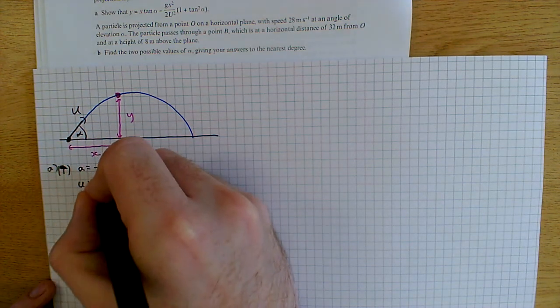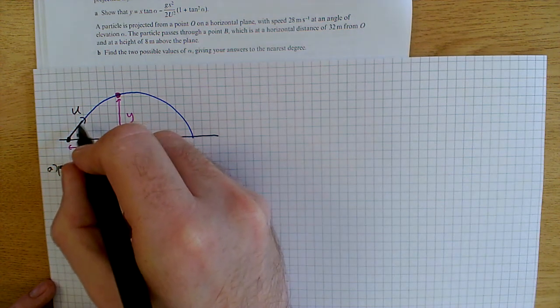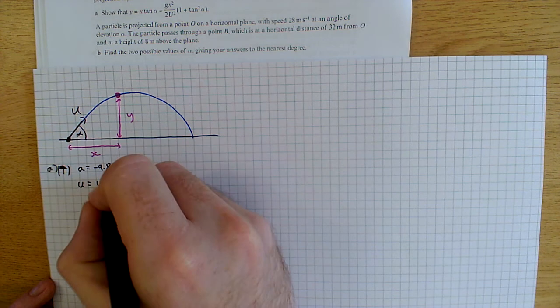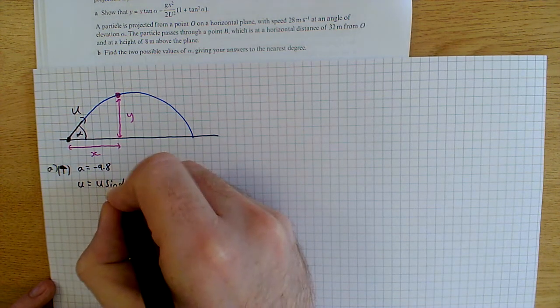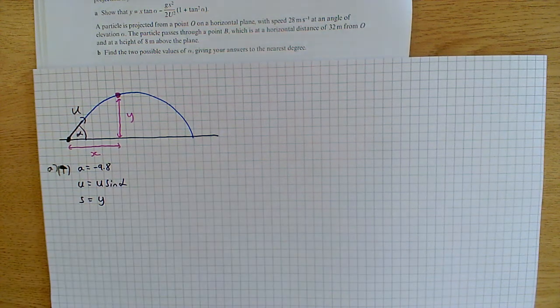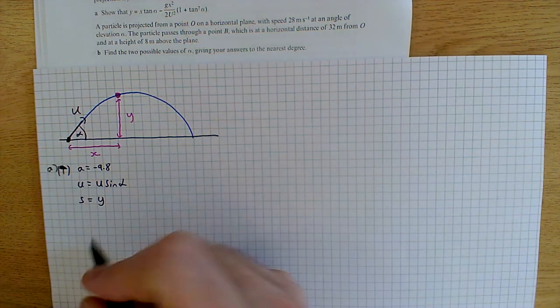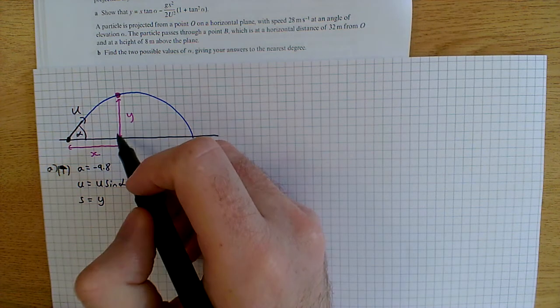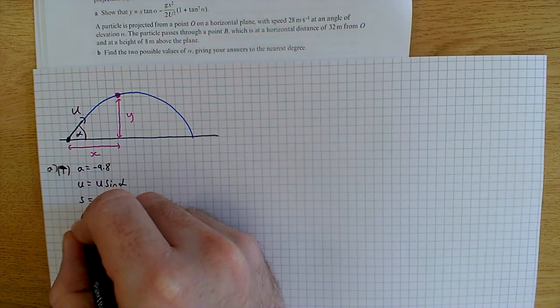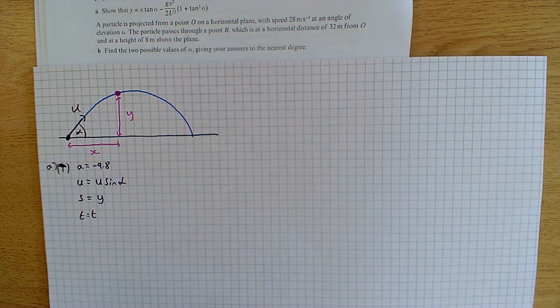We know that u is u, but then it's going at an angle, so to get the vertical component we have to move through the alpha, so that's u sine alpha. We know that s is equal to y, that's the displacement in the positive direction. And then we need one more thing, don't we? We need either time or final velocity. Now we don't know anything about final velocity at this point. But what we do know is that the time when we're in this position vertically will be the same as the time we're in this position horizontally. So time is really important, so I'm just going to call time t.